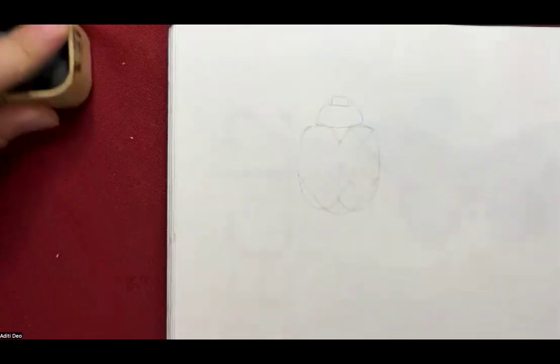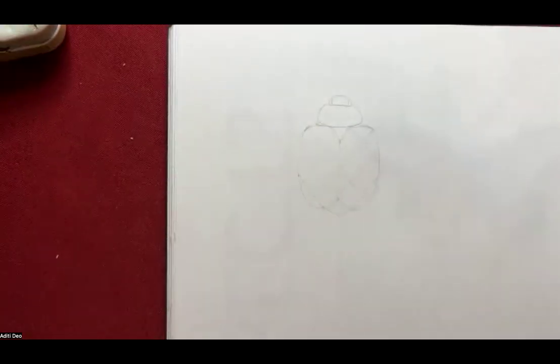So Carl, I didn't show you the base coat, no? So do I have to make more lines?